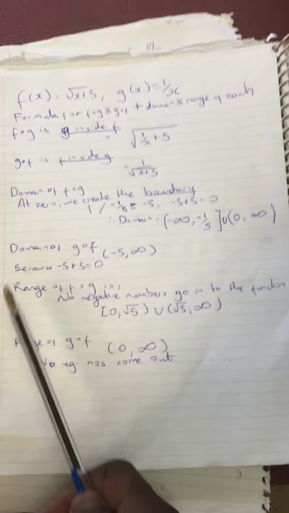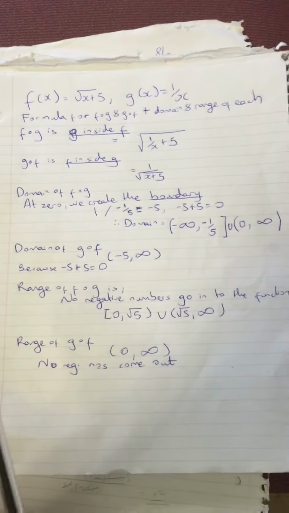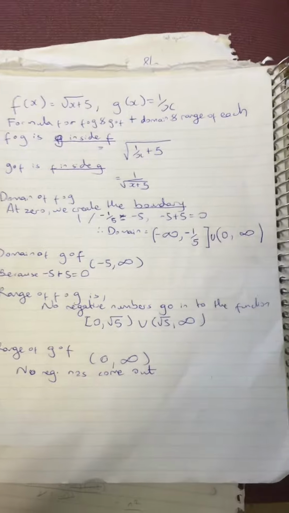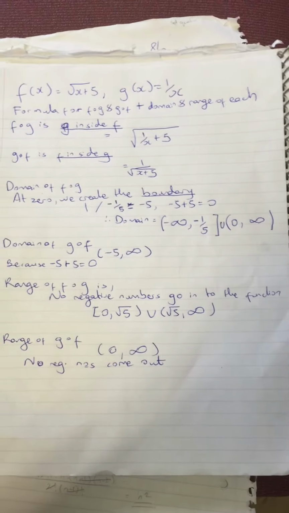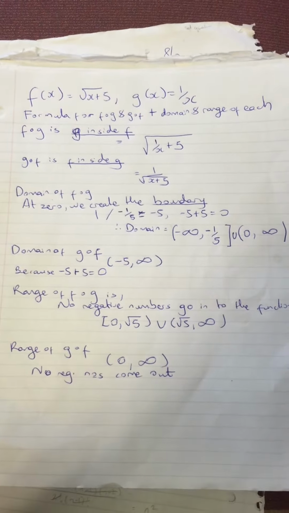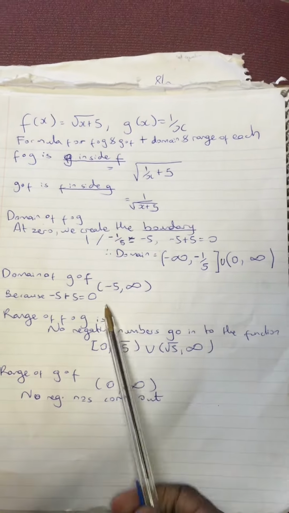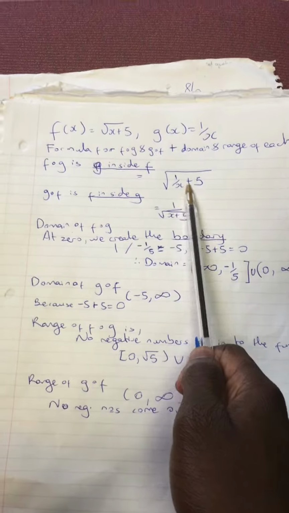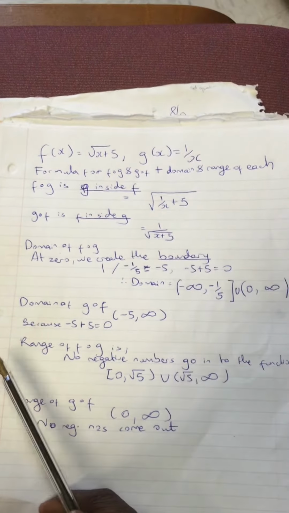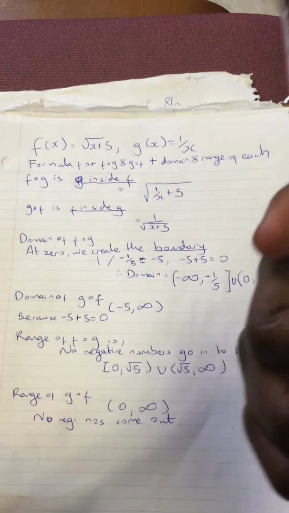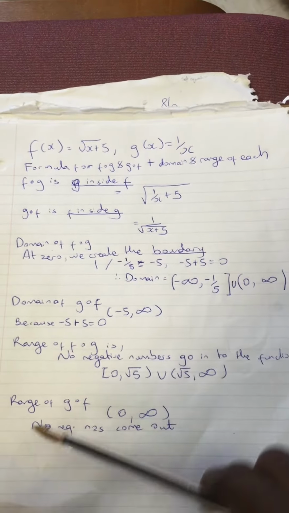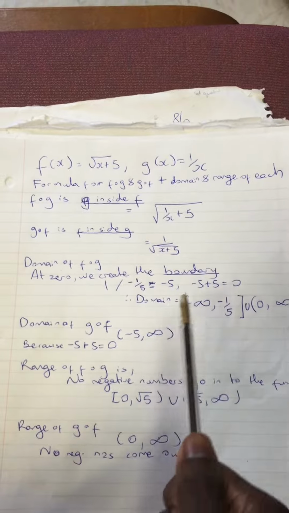Now, the domain. The domain consists of the interval of numbers that can successfully go inside the function. Now, f of g is root 1 over x plus 5. We cannot take the square root of a negative number. That's why we have to define the boundary at 0.